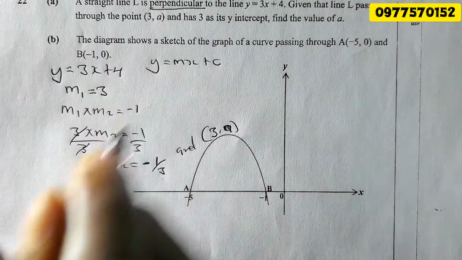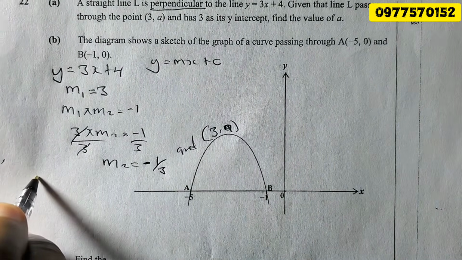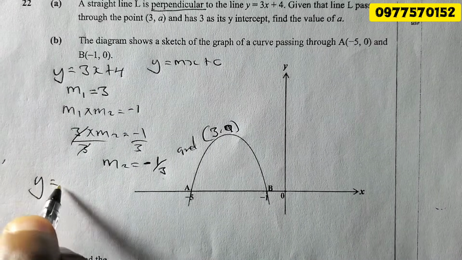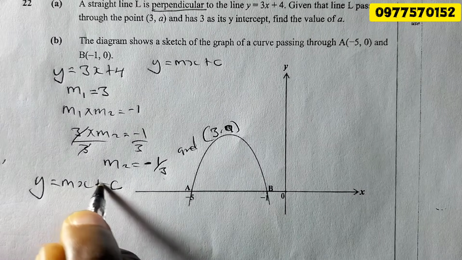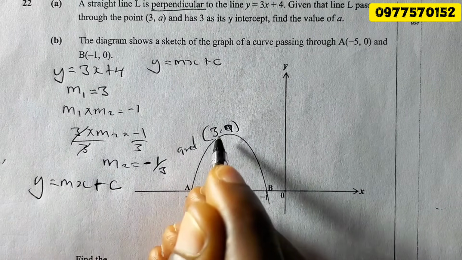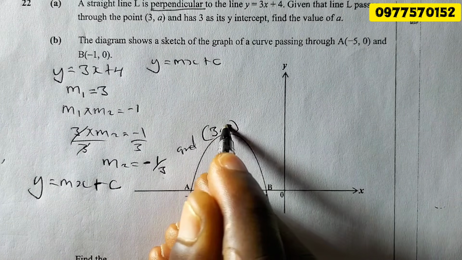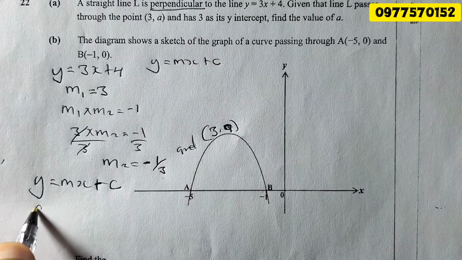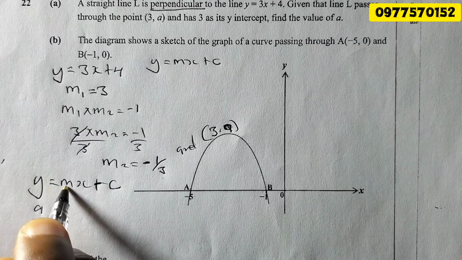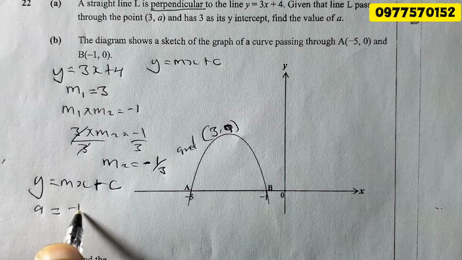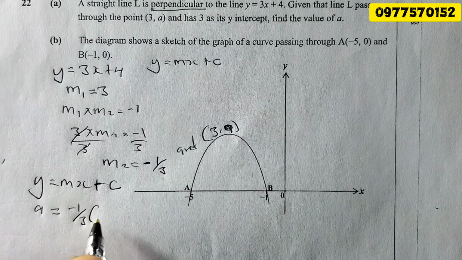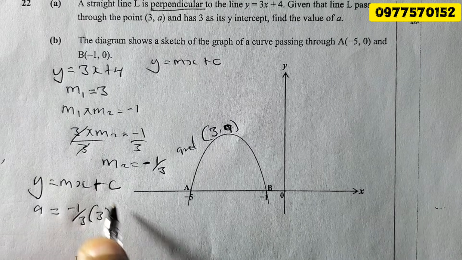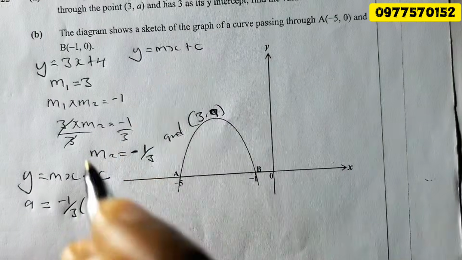Let me just write here, y is equal to mx plus c. What is the value of y here? y is A. The value of m is negative 1 over 3. What is the value of x? The value of x is 3. The value of c, we are told that the y-intercept is 3.